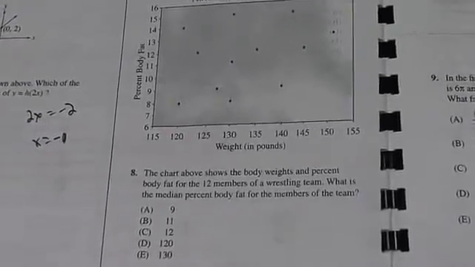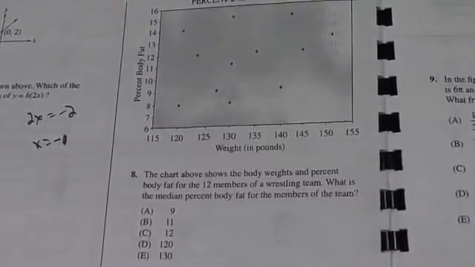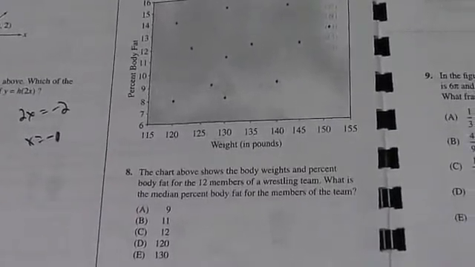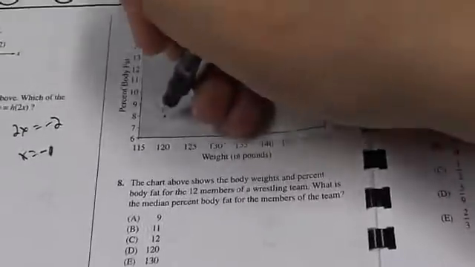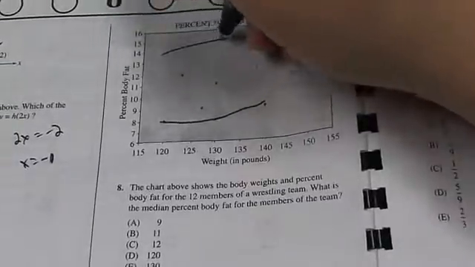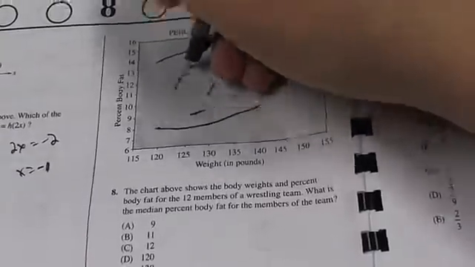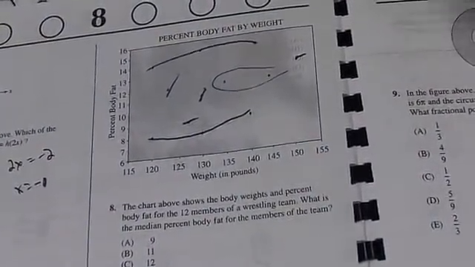The chart above shows the body weights and percents body fat of 12 members of the wrestling team. What is the median percent body fat for the members of the team? Alright, median, remember, is the number in the middle. So let's cancel out the lowest, cancel out the highest. So these are the 3 lowest, these are the 3 highest. That's the next highest, that's the next lowest. Next lowest, next highest. So it's these two. So both of them are 12. So this is 12, this is 12. You take the average of the two. So 12 plus 12 divided by 2 is still 12. So the answer is C, 12.